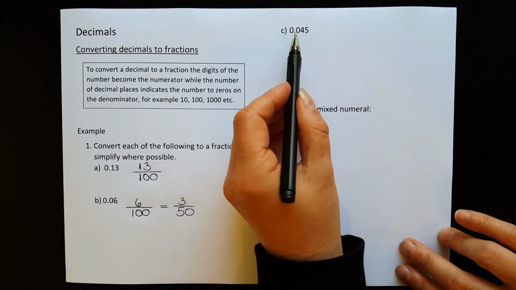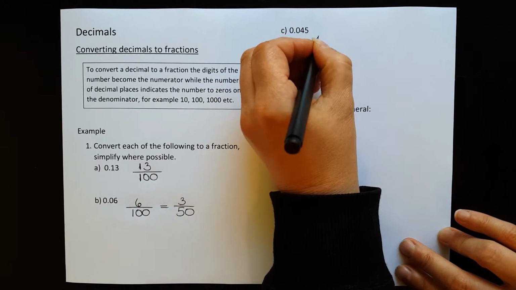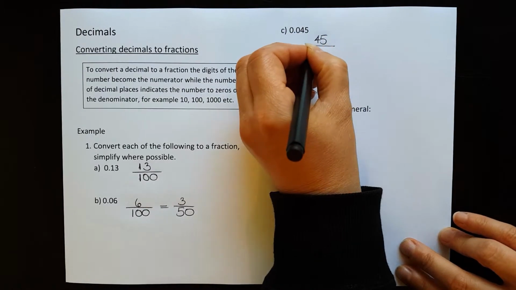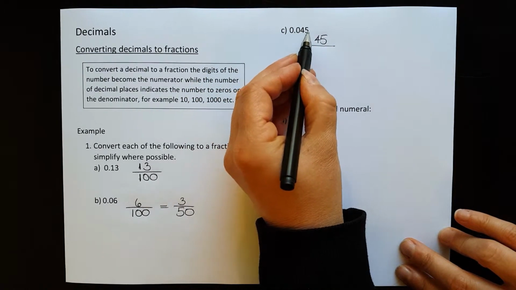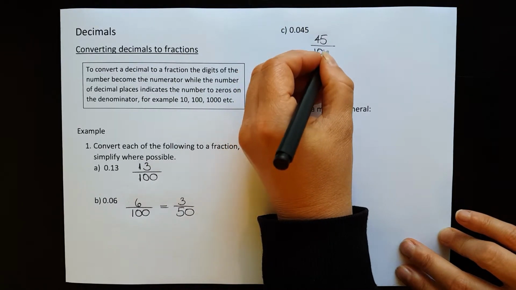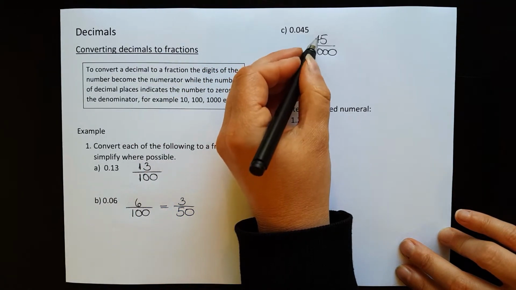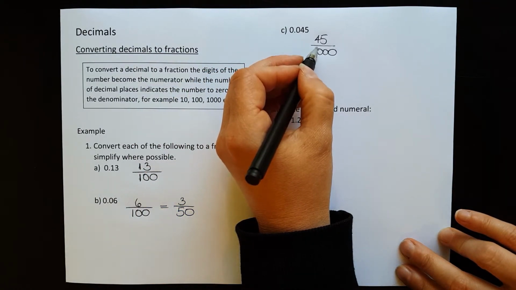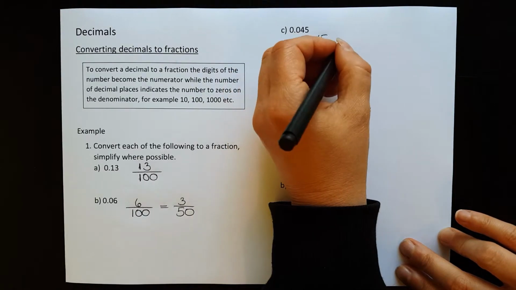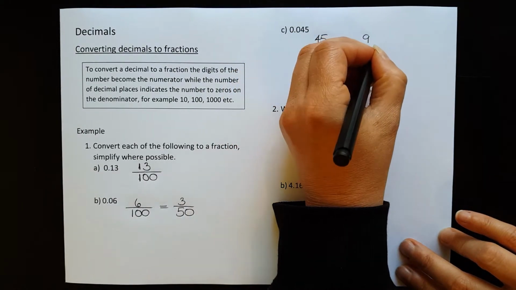Looking at C here, 45 is the number that I have. Over, that is 1, 2, 3 decimal places there, so that's going to be over 1,000. Now both of those numbers can be divided by 5. We know that 5 times 9 makes 45, so if I divide by 5, I'm going to get a 9.